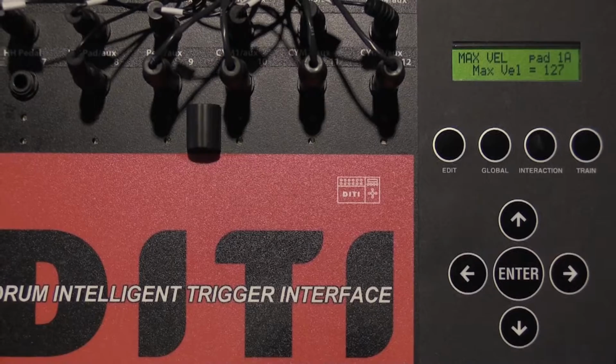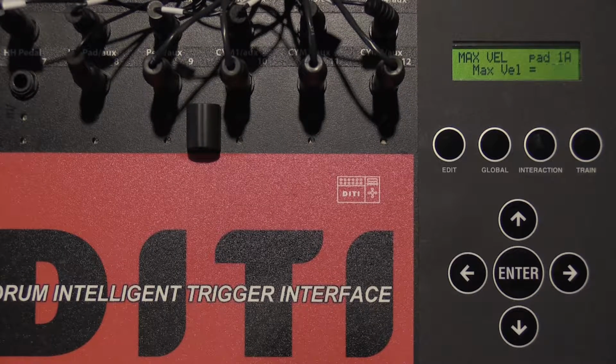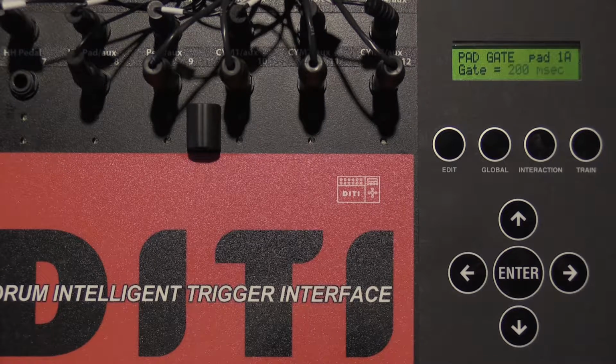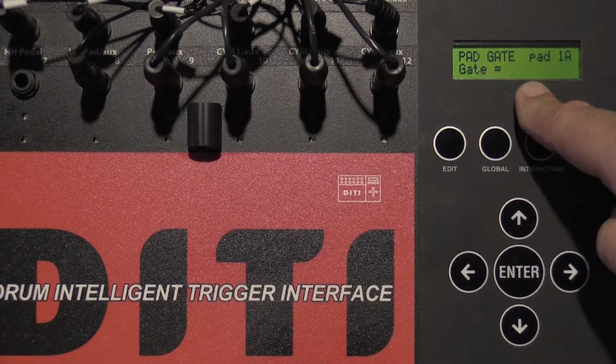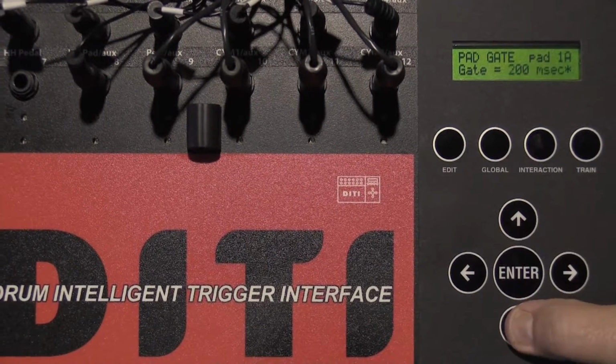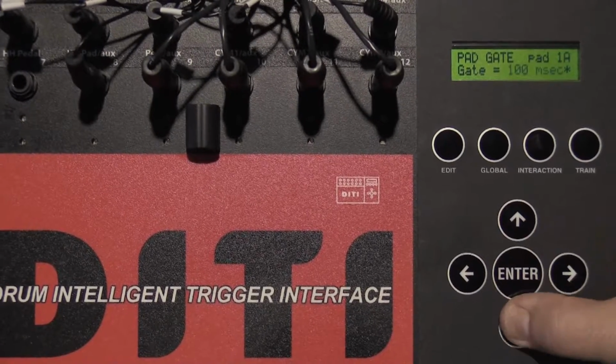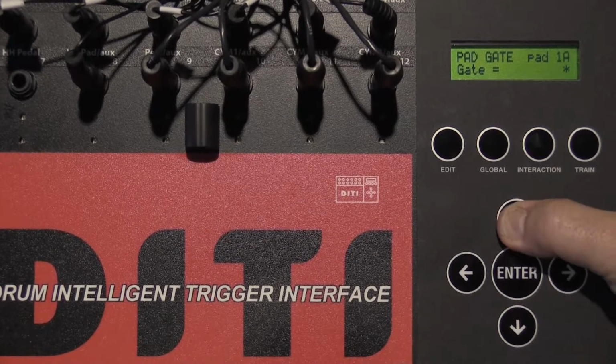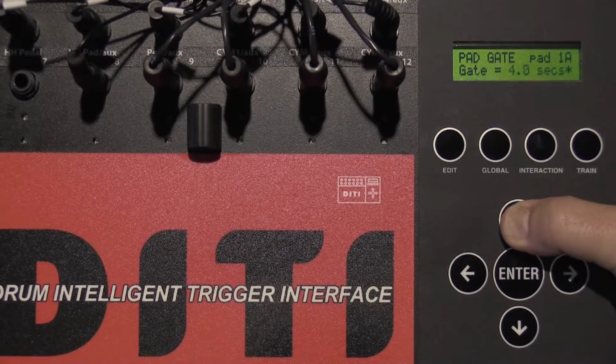When I hit the right arrow again, it's the same thing for maximum velocity. Your hard hit, in this case, is 127. If I made it very low, it means that when I hit it hard, it's going to play the maximum of that low value. Then we have gate time. The gate time is how long a note sustains when you press play on a pad. In this case, it's 200 milliseconds. It goes in small bits here, and then it jumps up to seconds.